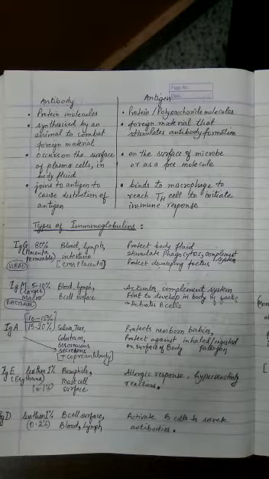Antibodies occur on the surface of the plasma cells, that means B cells, as well as in the body fluid. That's why it is called the humoral immune response. Antigens are present on the surface of the microbes, and they can also be found as free molecules. Antibodies join to the antigen to cause destruction of the antigen, and then the antigen binds to the macrophages to reach the helper T cells to initiate the immune response.